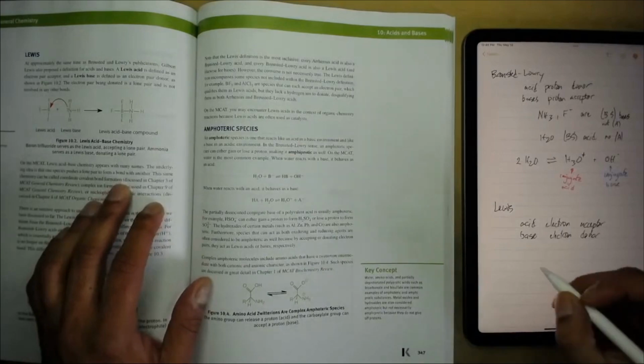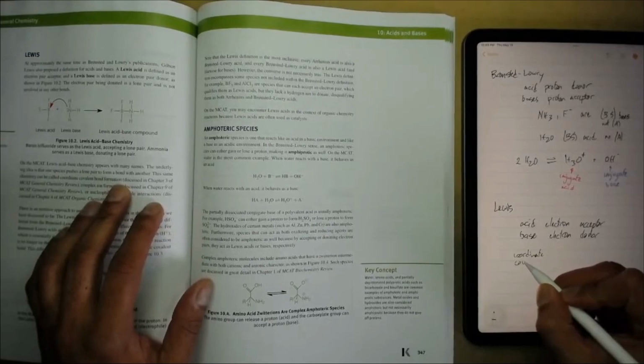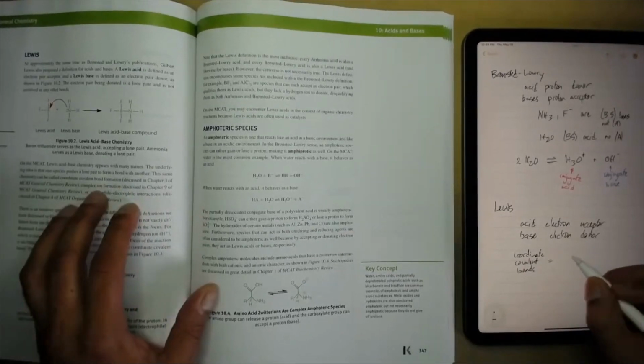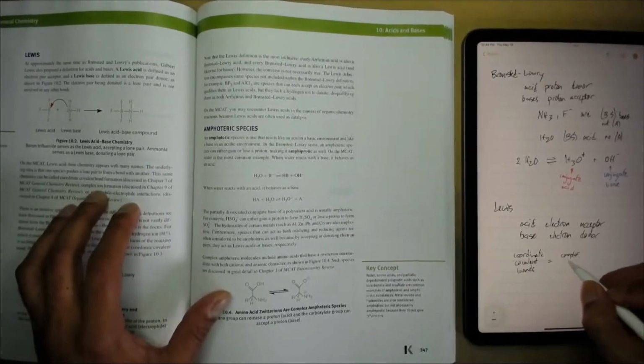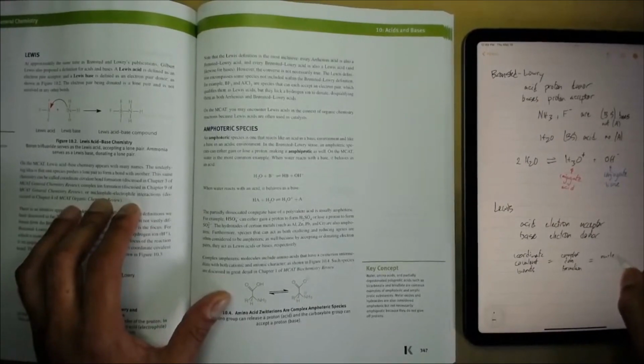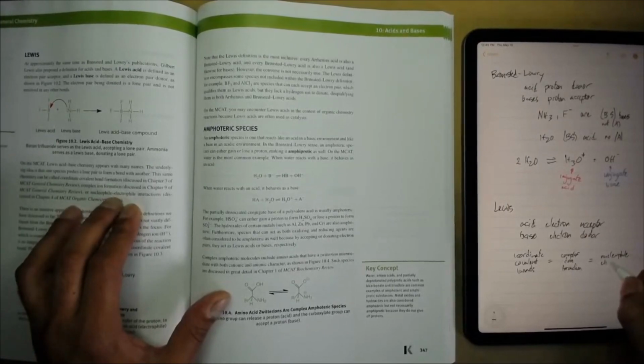So they're saying that coordinate covalent bonds are equivalent to complex ion formation, which is equivalent to nucleophile-electrophile interaction.